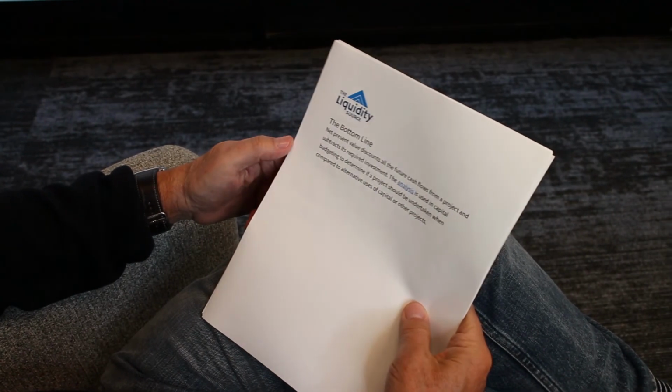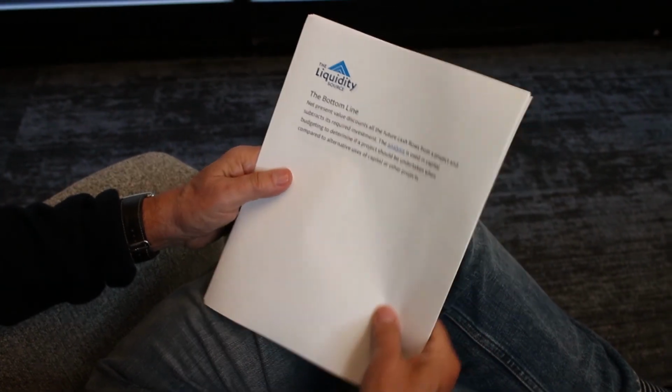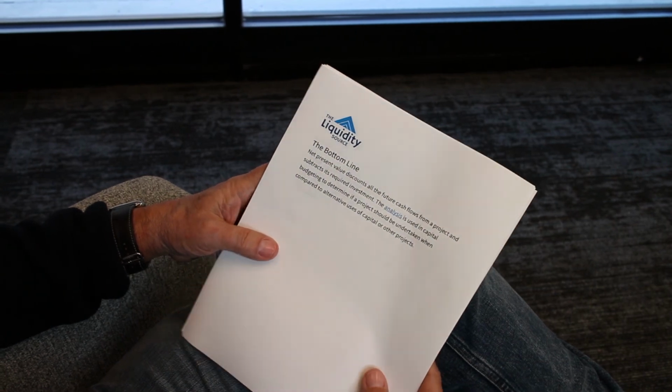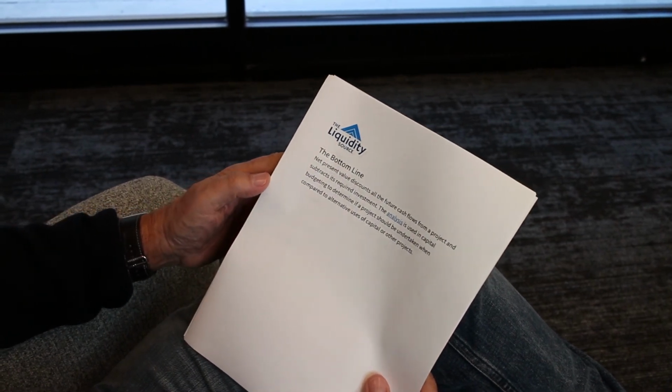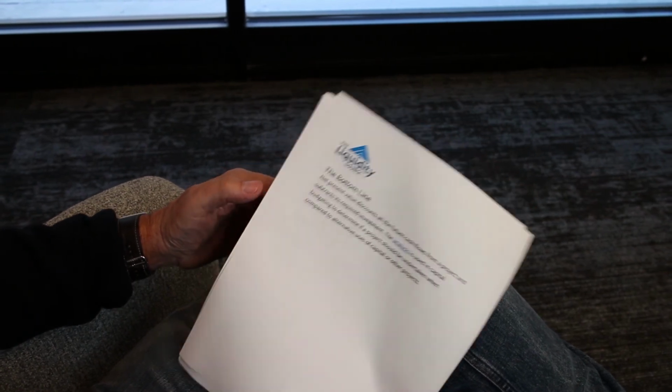So if you're not sure, you can take a net present value of the income in all the years that you have, and there's a formula for that, so you could actually look at these budgets and income and figure out which deal is more profitable for you based on net present value. So today we're also going to talk about a topic called net present value. As you see, the net present value discounts all future cash flows from a project and subtracts its required investment. The analysis is used in capital budgeting to determine if a project should be undertaken when compared to alternative uses of capital or other projects.